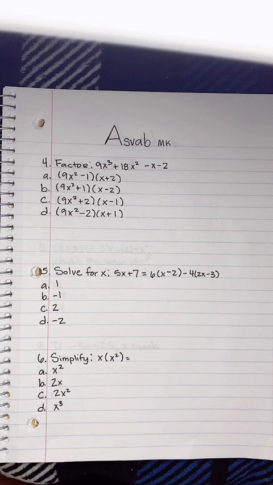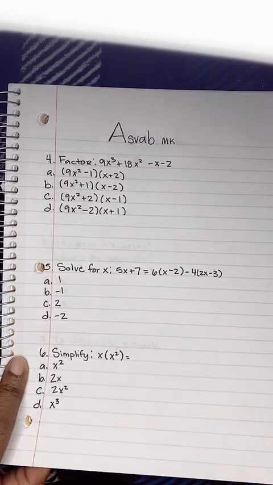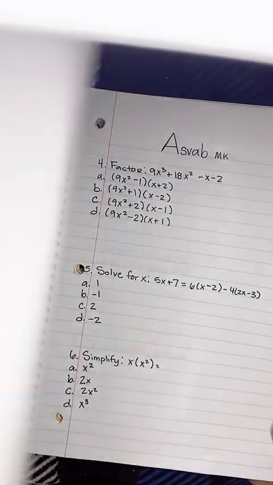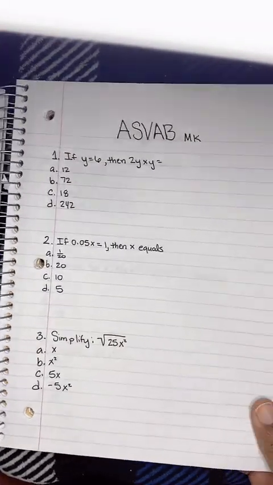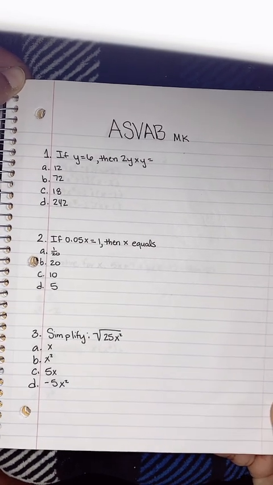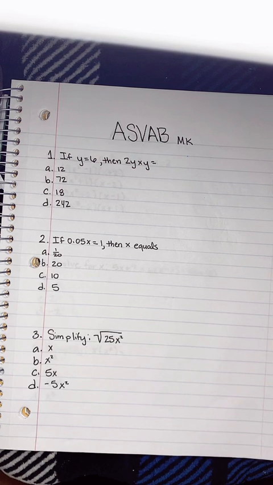So let's start with number one. Let's go back one. Here we go. Alrighty, so number one, if y equals 6, then 2y times y equals what?